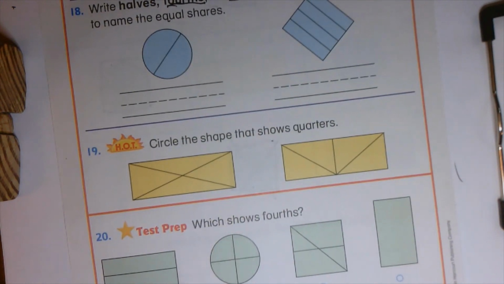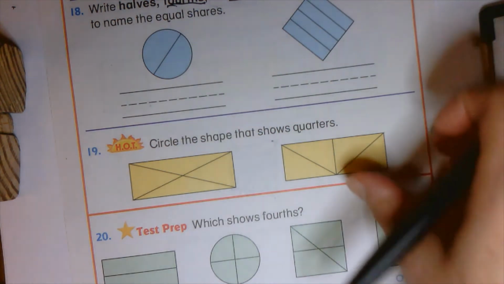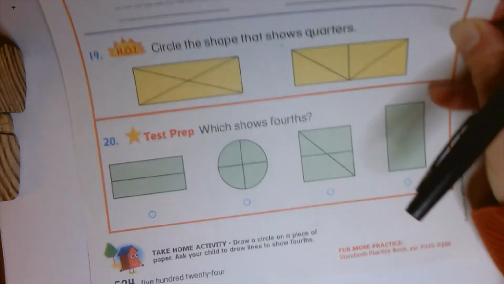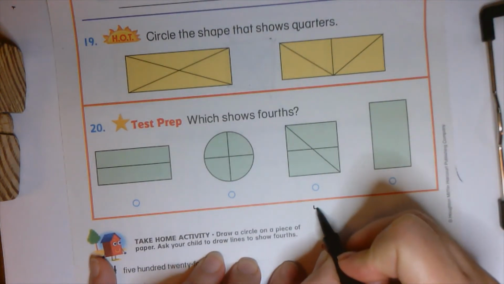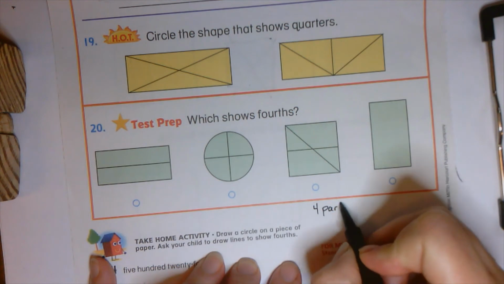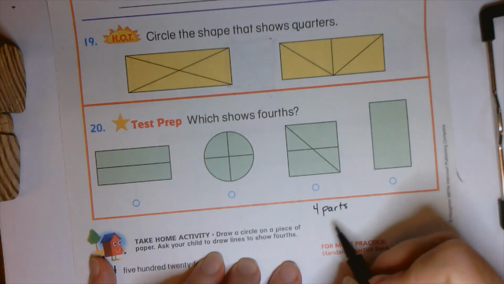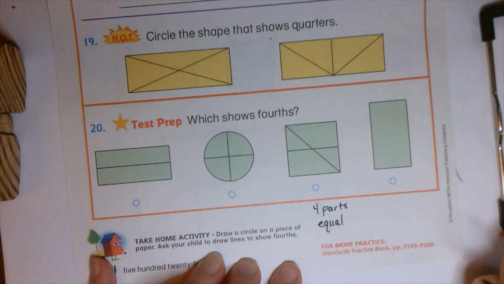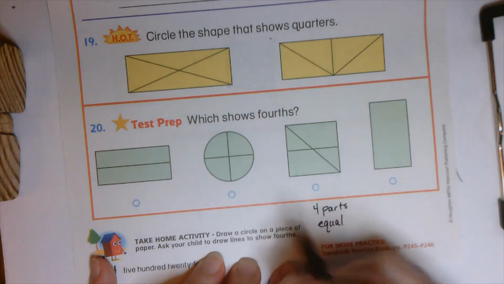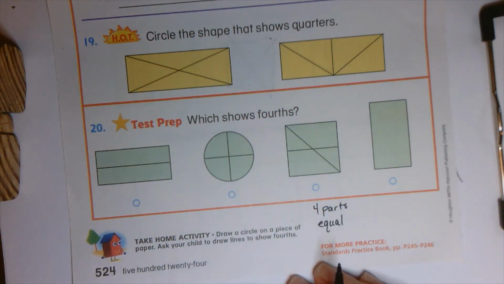Circle the shape that shows quarters. Think about that one carefully. Which shows fourths? Now again, think carefully. Fourths is both 4 parts, but not just 4 parts. They all have to be equal. They have to be the same. So find the one that shows 4 equal same parts.